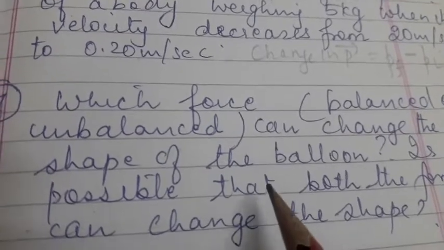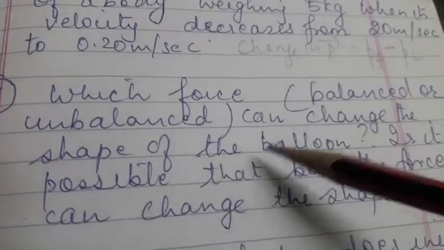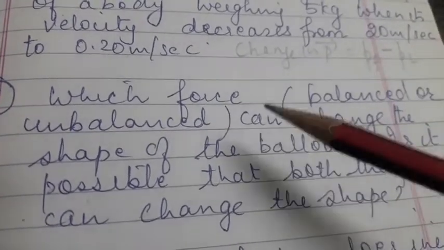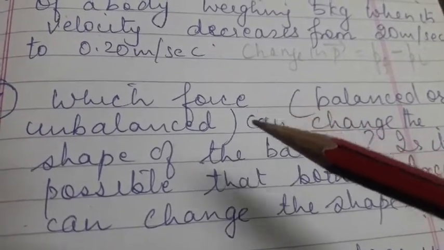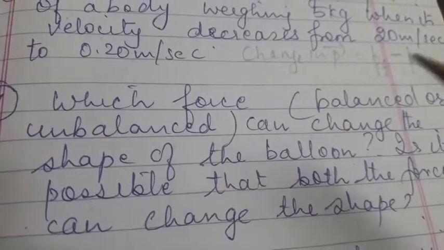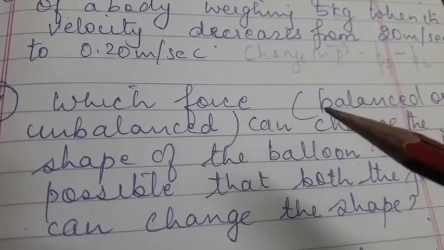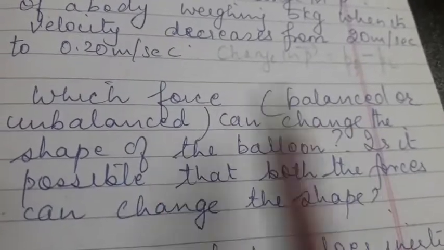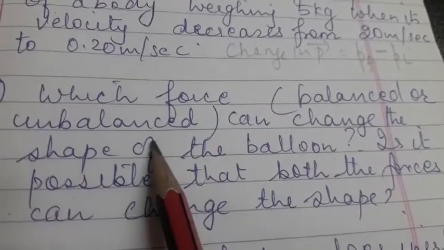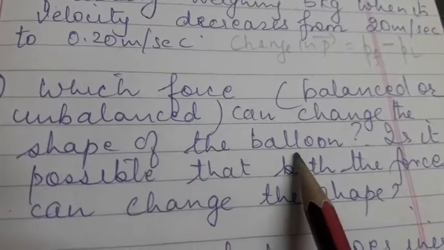Suppose you apply force from one side, just one side. So definitely when you apply force from one side, it can change the shape. Yes. And as you release the force, it will come back to its normal shape, right? Similarly, we can say that unbalanced force can change the shape of the object or the balloon.